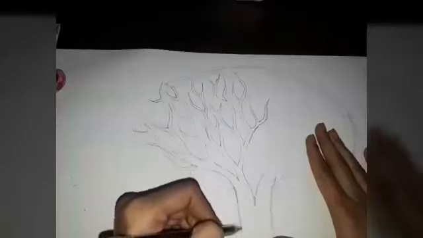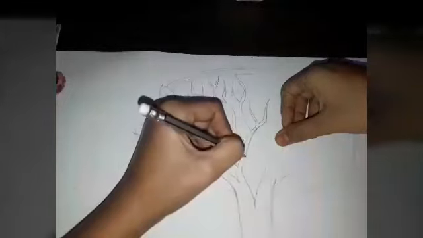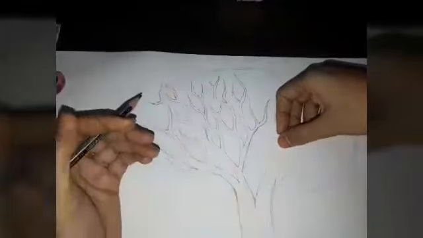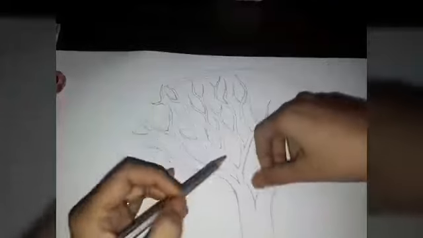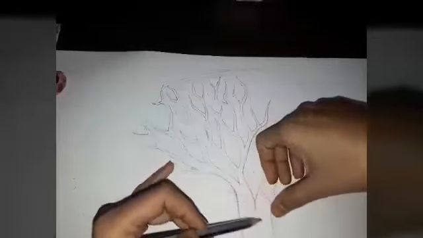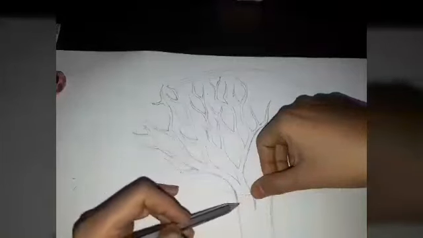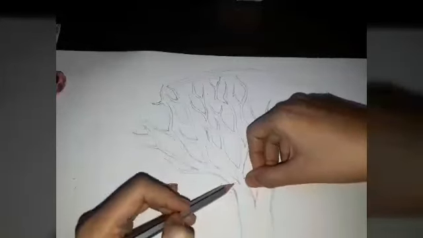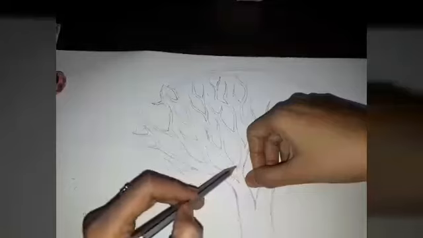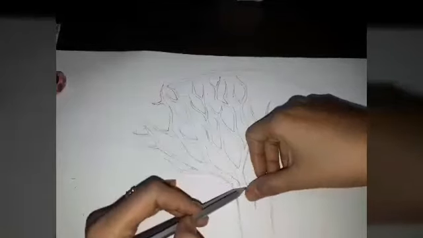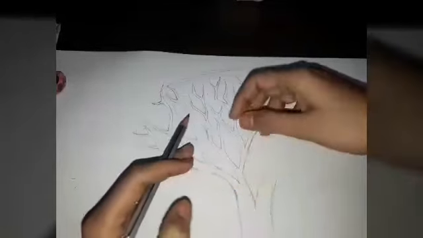One point I want to discuss with you: if you are drawing these branches or sub branches, remember this. If you are dividing the main trunk, you can see that it is wider. Then you have divided into one, two and three, so it is a little bit thin.